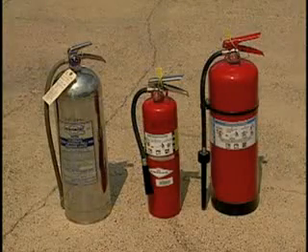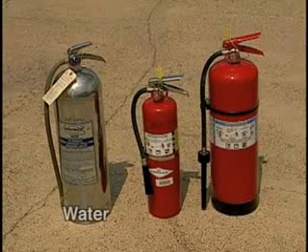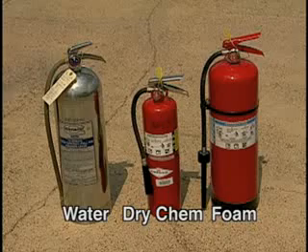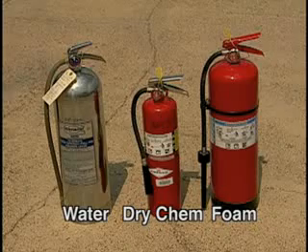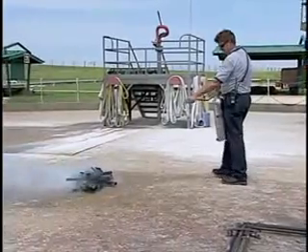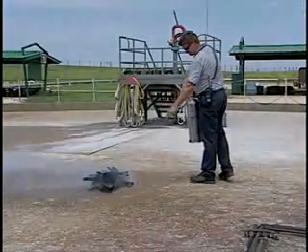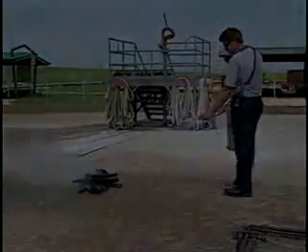Class A extinguishers are extinguishers that use pressurized water, foam, or multi-purpose dry chemical. Class A extinguishers are used on Class A fires. These types of fires include common combustible materials such as wood, paper, rubber, cloth, and most plastics.